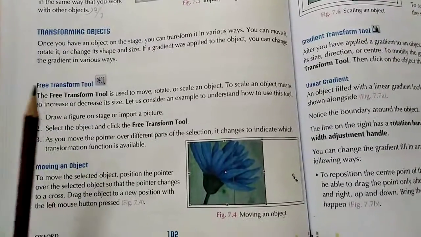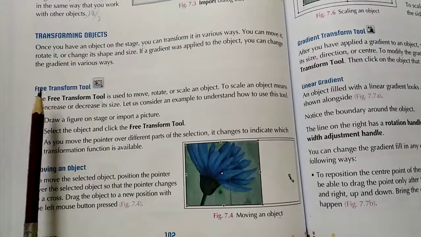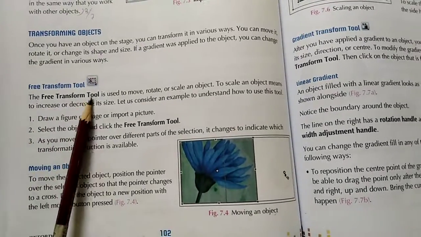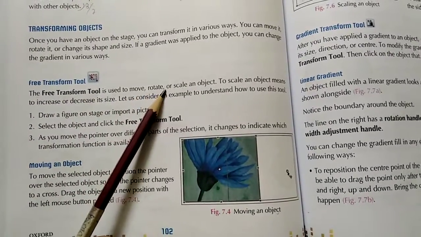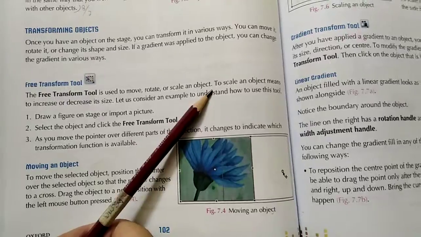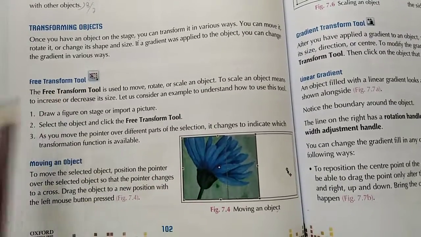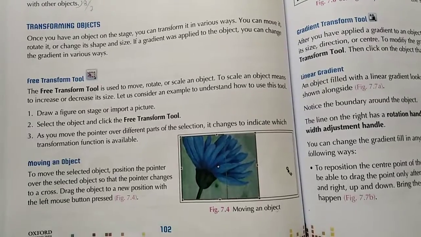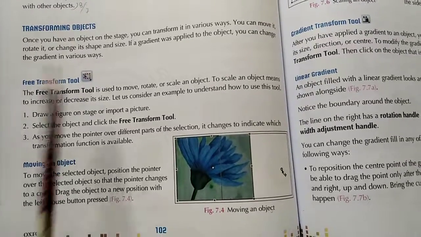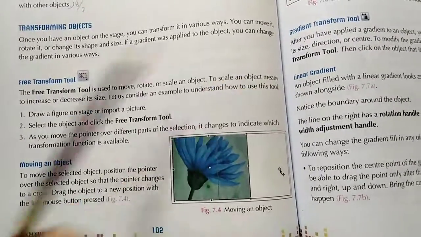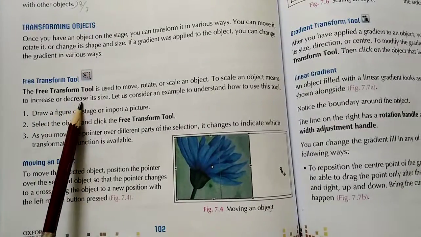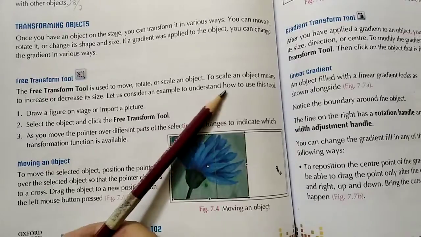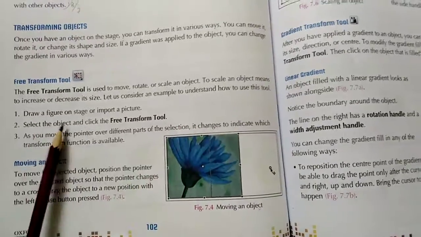So first we will see that how to use the free transform tool. The free transform tool is used to move, rotate, or scale an object. Means that you can change, rotate, and change the size of the object. To scale an object means to increase or decrease its size. Let us consider an example to understand how to use this tool.